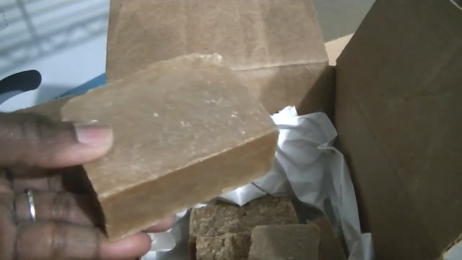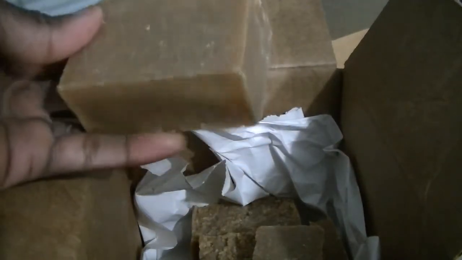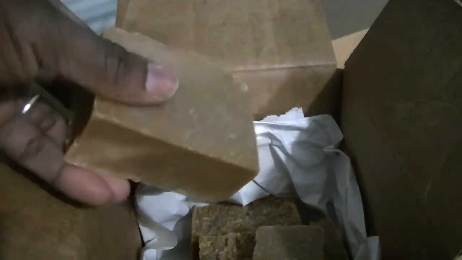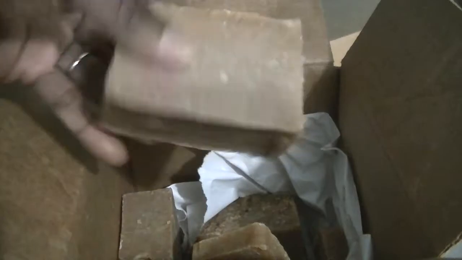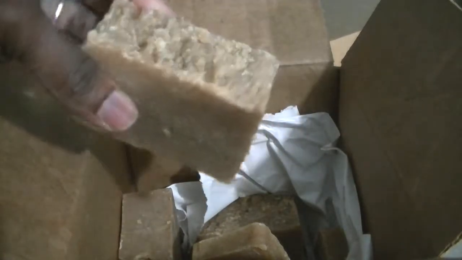If it's not in good shape, I'll take a note that it's something I'll take out of the inventory the following year. Since I'm doing this in December, that's something I'll take out for personal use and not sell to customers. And you can see that's a good soap, very hard.